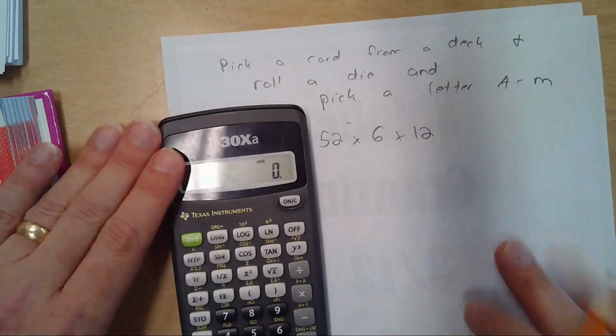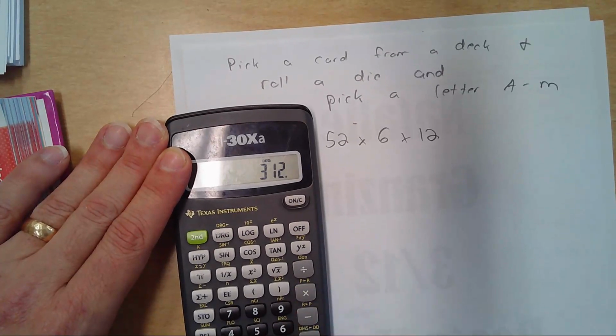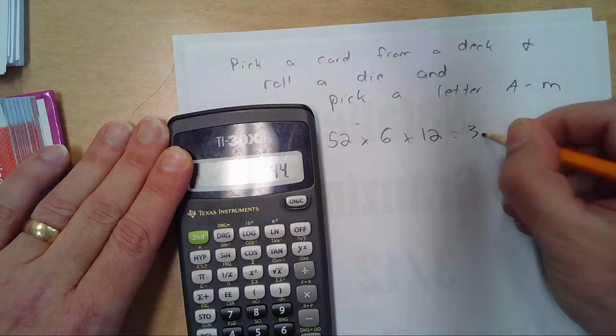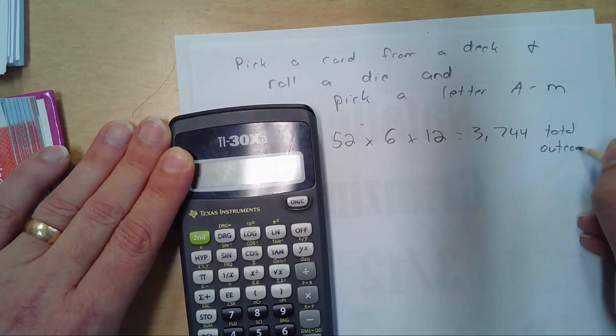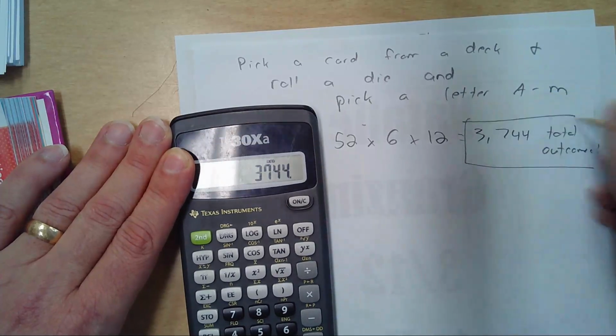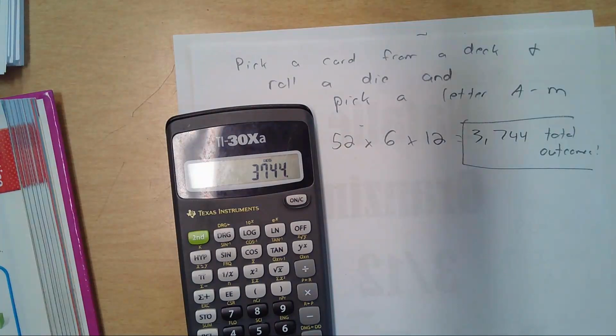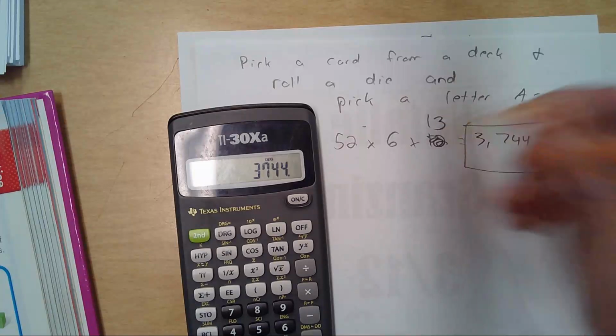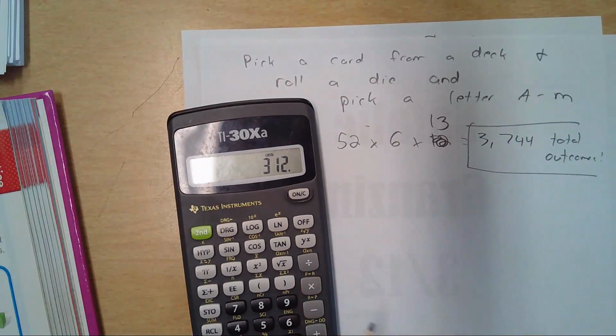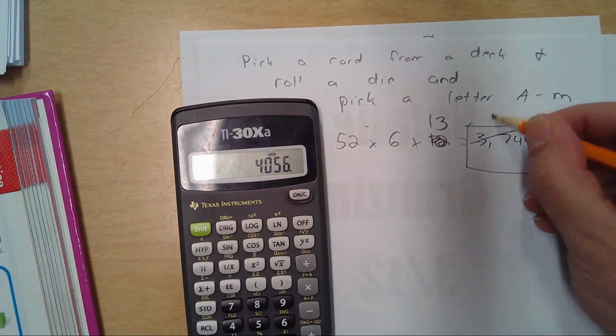And then if I want to know how many total outcomes there are, just to speed this up, 52 times 6 times 13, that is 4,056 total outcomes. Yikes. So, I mean, could I make a tree diagram of that? I guess, in theory. But how long would that take? Well, that would take eons of time. Wait, A through M, that's 13. Oh, okay. I was wondering if I got that wrong. Yeah. Okay. So it is 4,056.